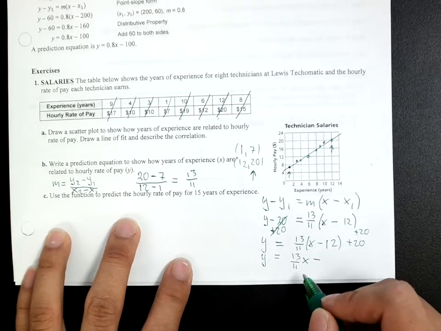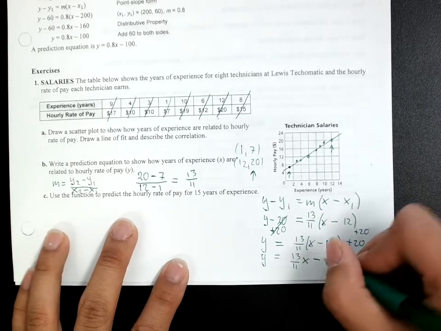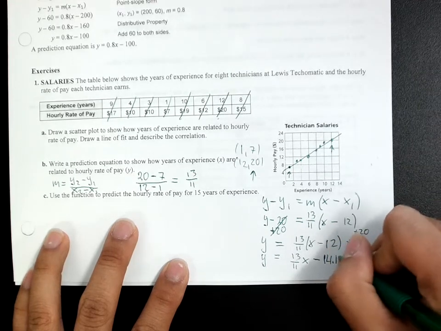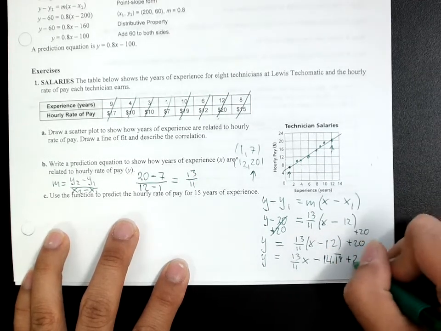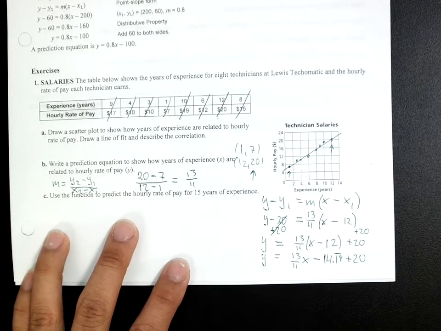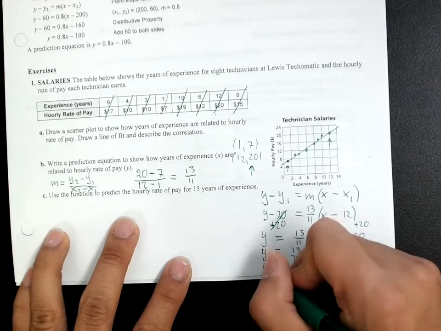And 13 over 11 times 12, that's going to give you 14.18 repeating, plus 20. Combine your like terms.